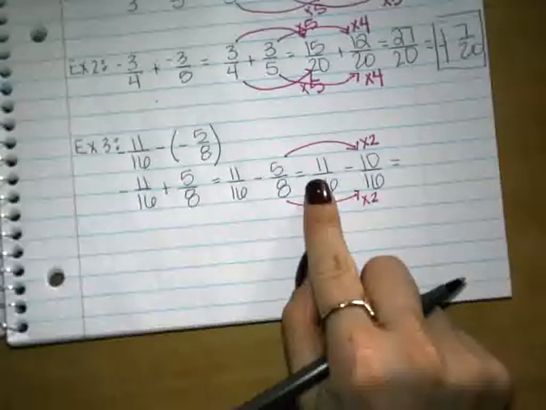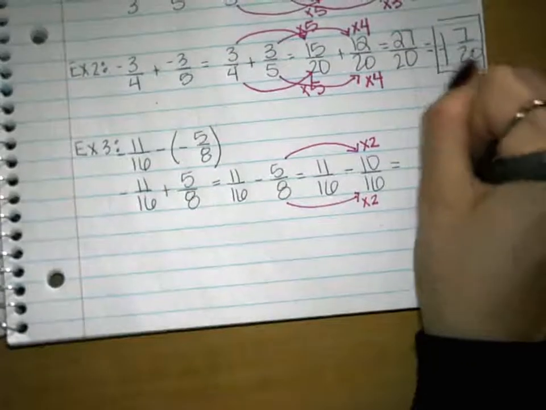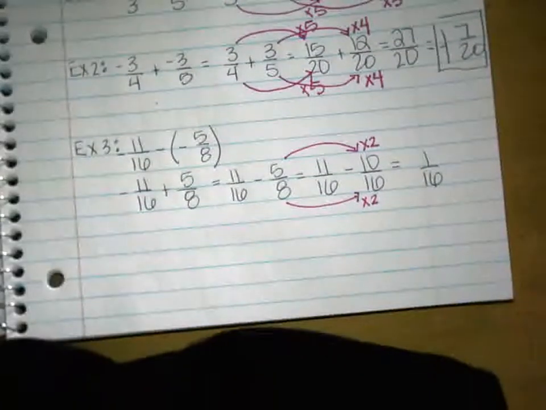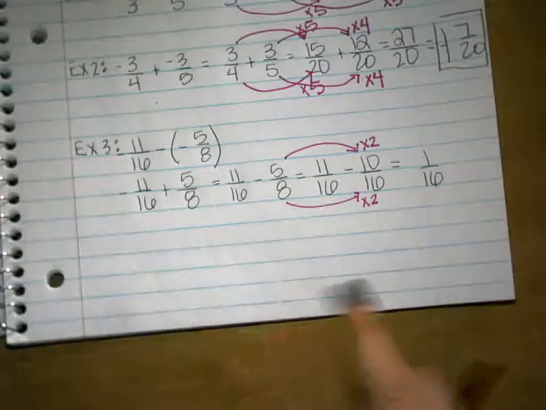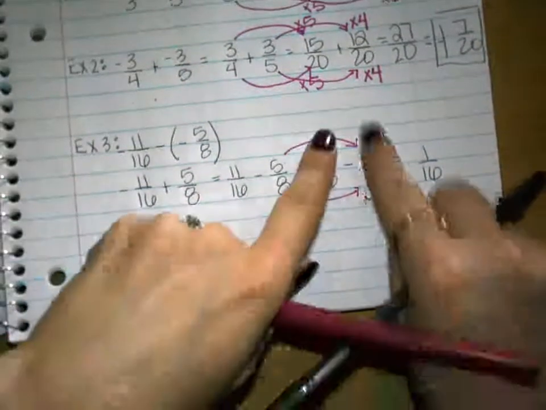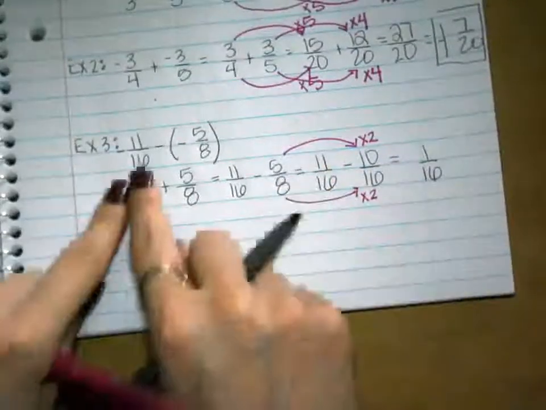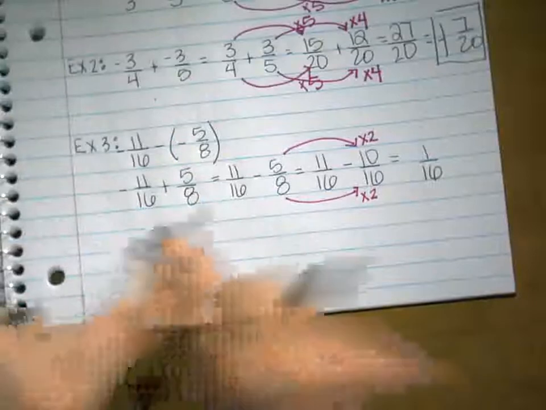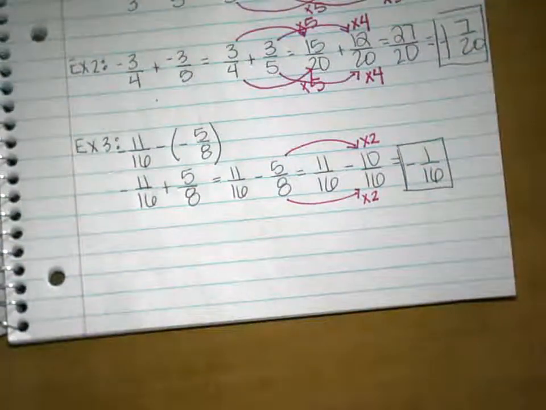Here, this makes it easy on us. 11 minus 10 is 1 over 16. And then is it a positive or a negative? Negative. Why is it negative? Because 11/16 is bigger than 10/16. Good. Look at your ones that have common denominators. 11/16 is bigger, and 11/16 is my negative number, so my answer has to be a negative. Questions on that part?